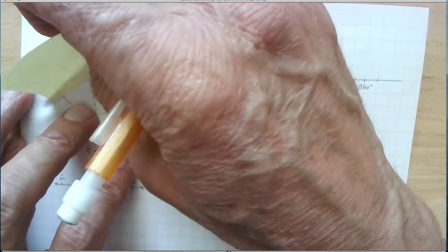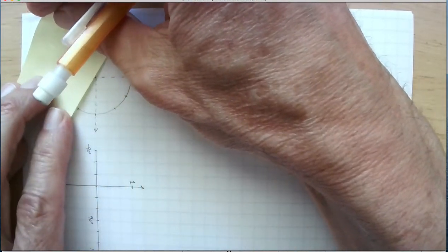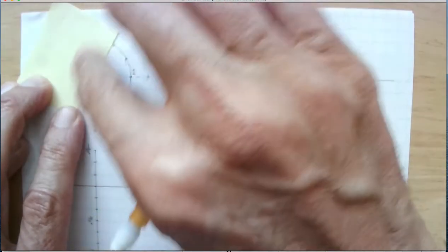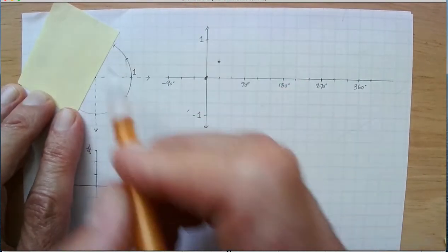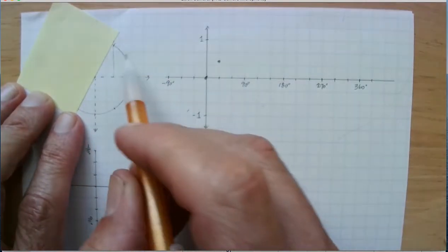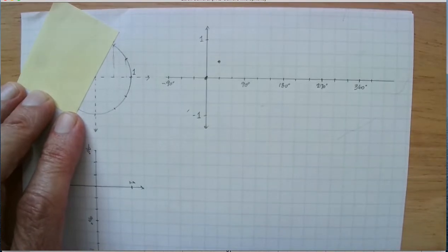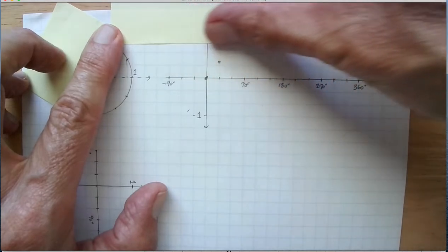Then I'll go to 60 degrees. So let me turn my rotation to 60 degrees. Now I've got a rotation of 60 degrees, and I'm going to take this height and transfer it over to 60 degrees on my graph.